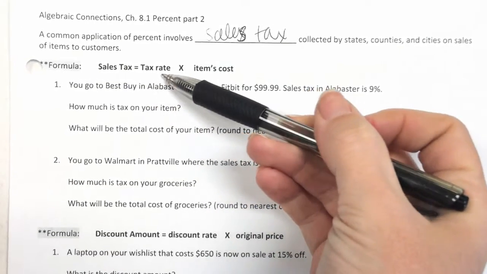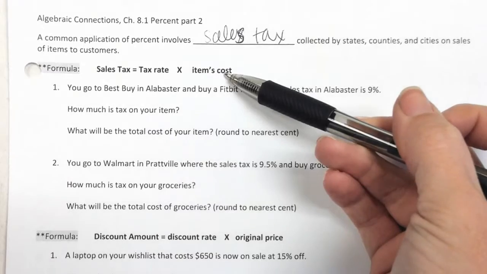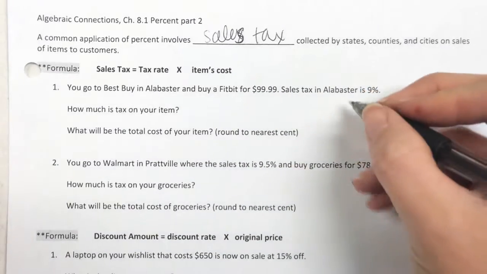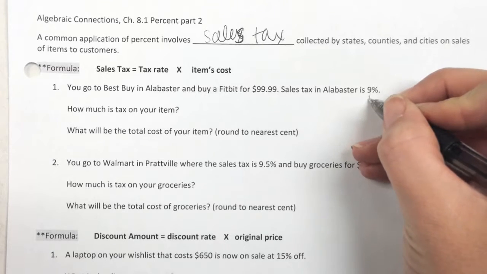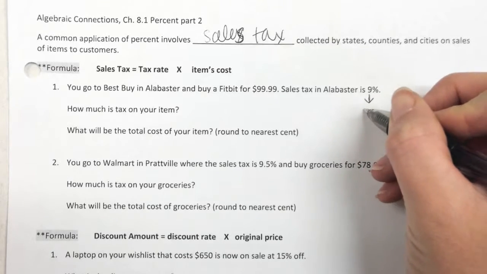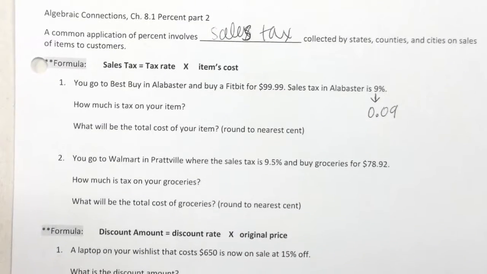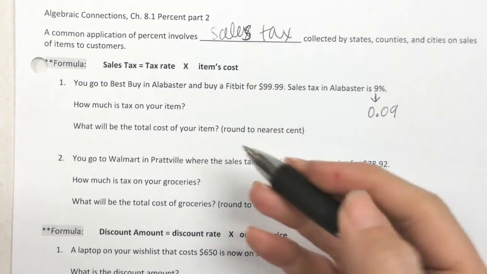You're going to take the tax rate times the item's cost to find out how much tax is on your item. But before we do that, we have to turn this 9% into a decimal. So what is 9% as a decimal? Good. If you don't know how to do that, just take 9, divide it by 100 in your calculator, and you should get 0.09.